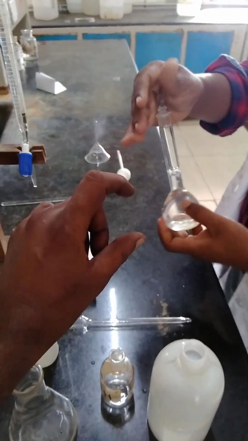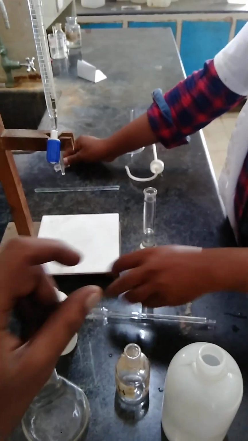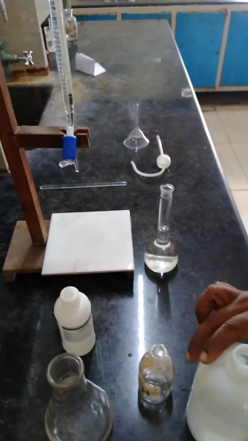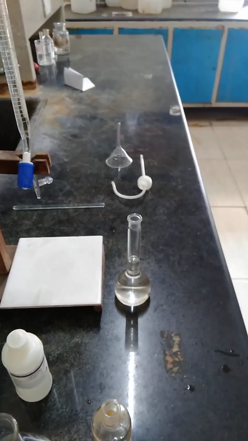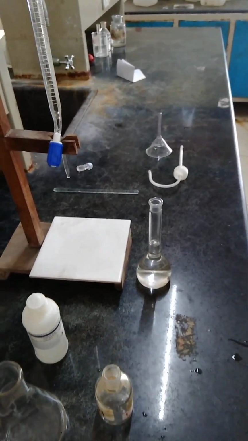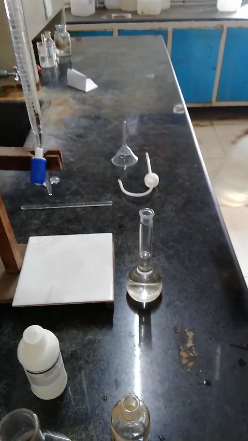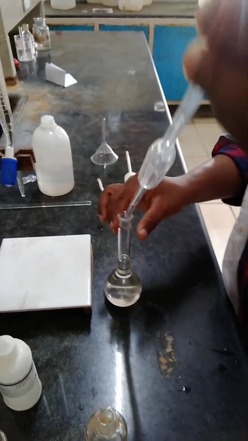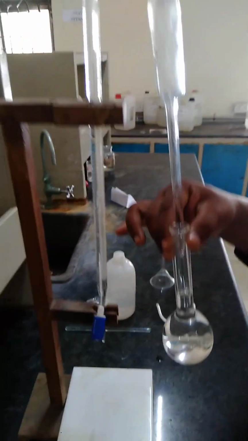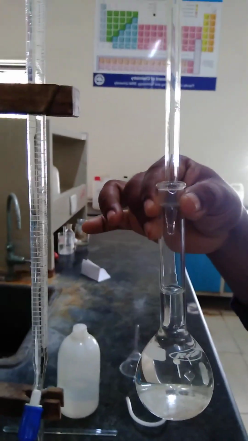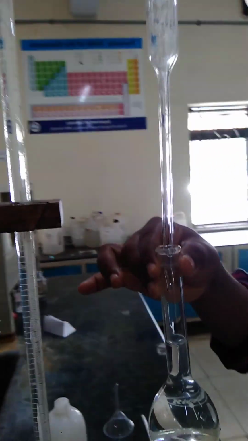First add a little quantity, then shake very well. Then again add a few more. Then take the pipette for the final makeup. Since the solution is colorless, read the lower meniscus.